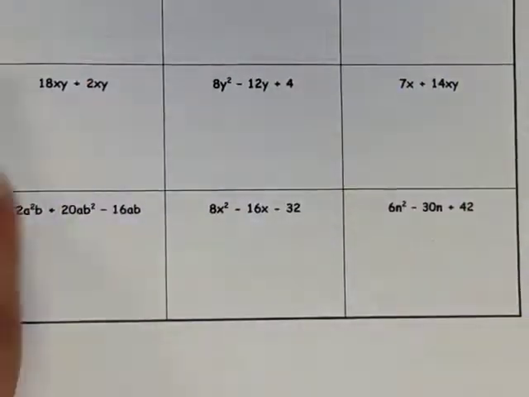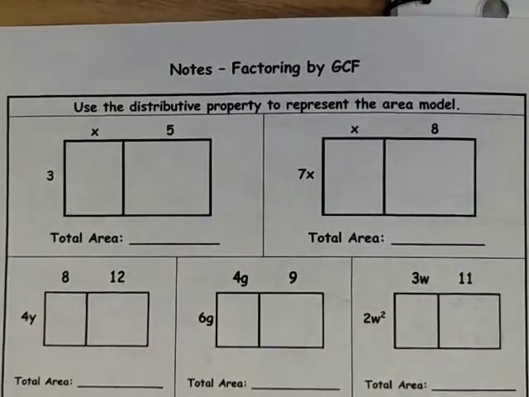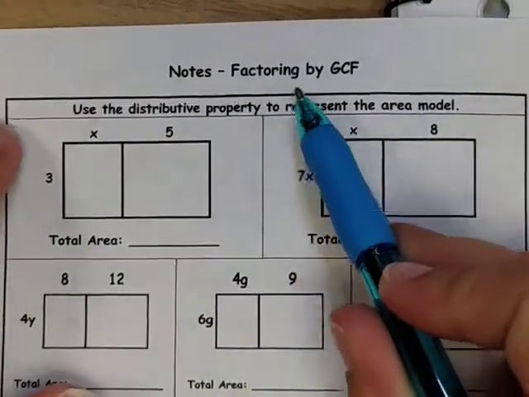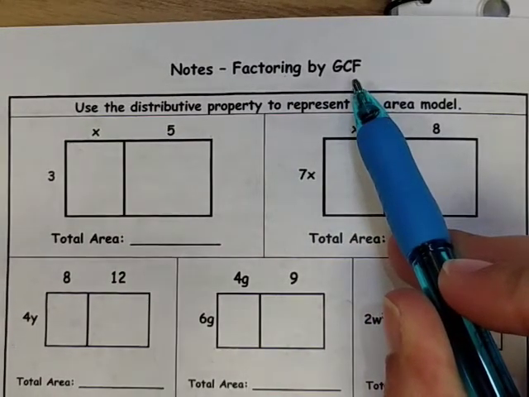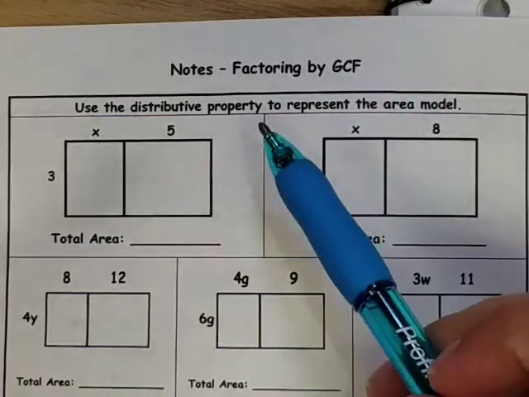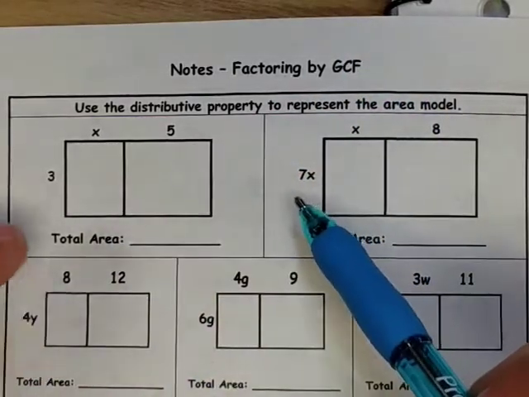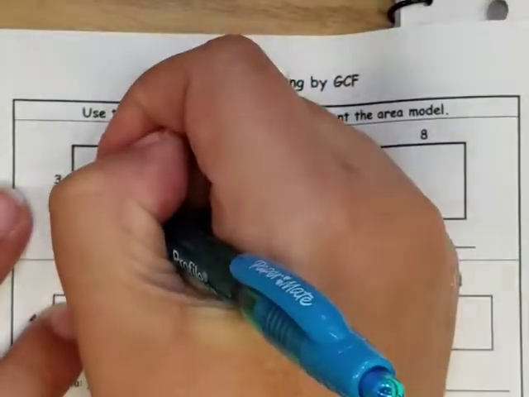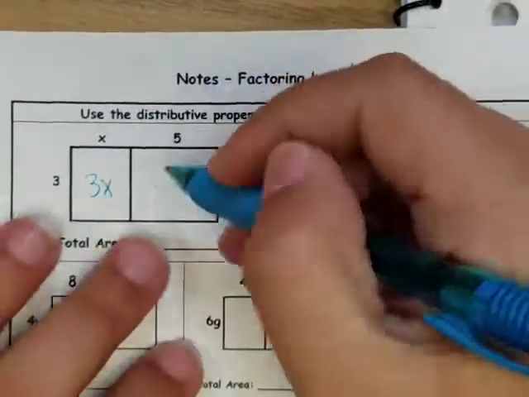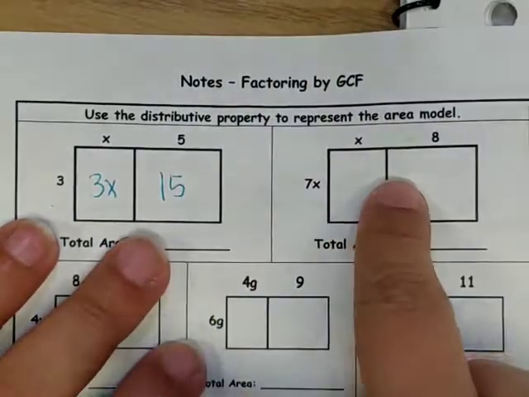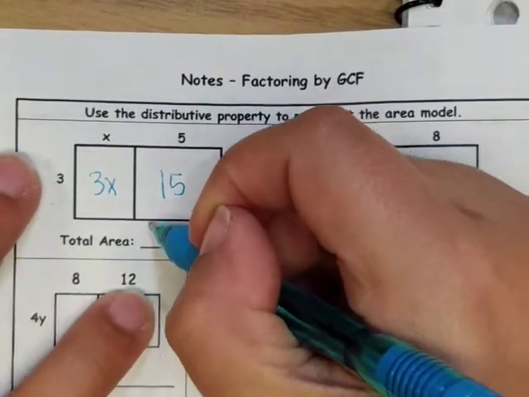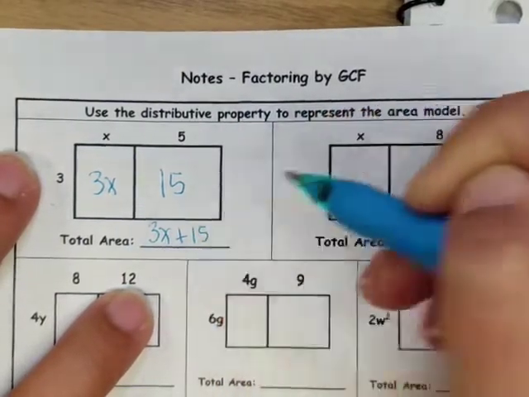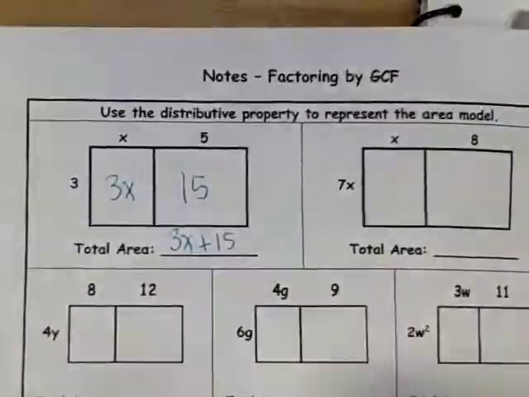On the inside, we've got some more notes, and these notes are on factoring by GCF. So if you remember GCF from Unit 2, GCF is the biggest factor that all the terms have in common. So let's use distributive property to use this area model. So 3 times x is 3x. 3 times 5 is 15. And we're going to use this area model to actually show factoring. So the total area for this shape is 3x plus 15. So this is just another way of doing what we just did here, just with the area model.